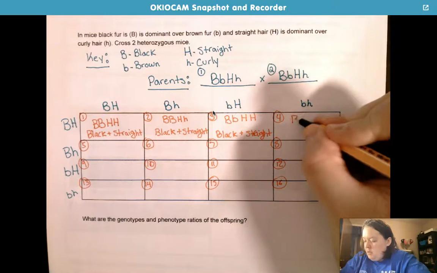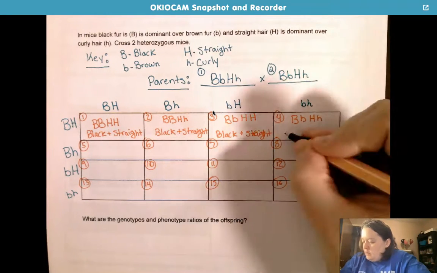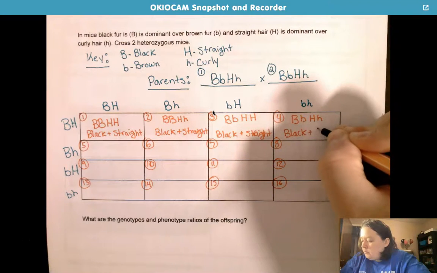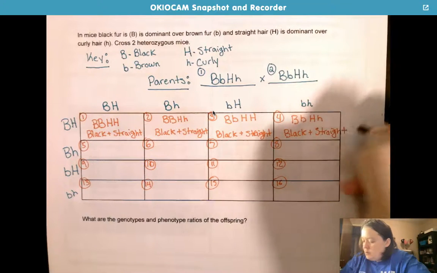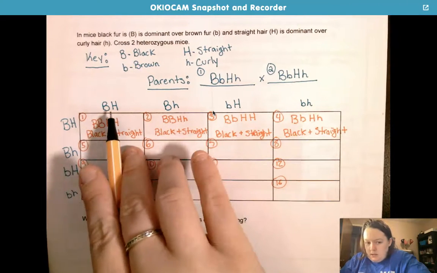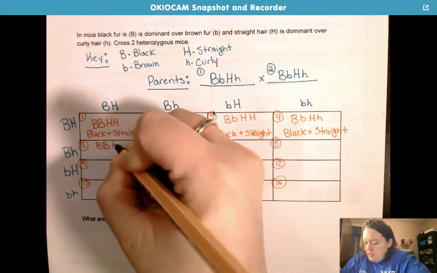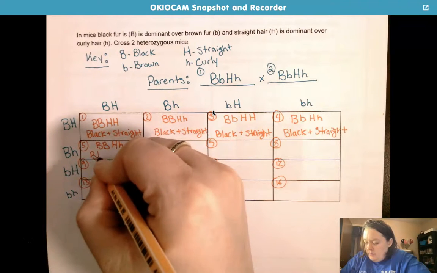There will be a big B, a small b, a big H, and a small h. This one will also have black and straight hair. For box number 5, this gamete combines with this gamete to give me 2 big B's, a big H and a small h. That's going to be black straight again.